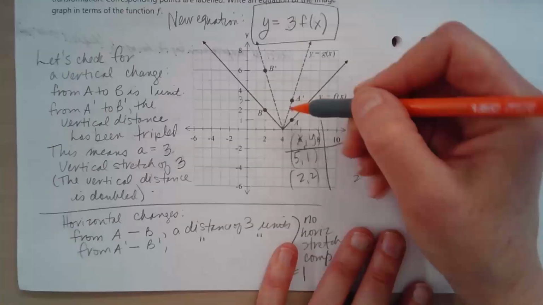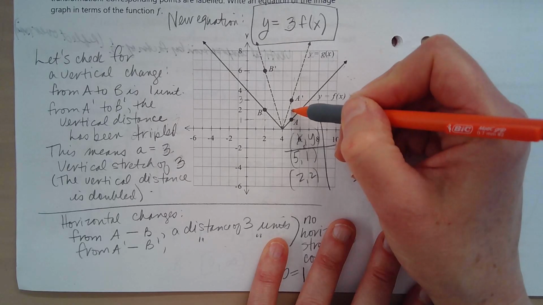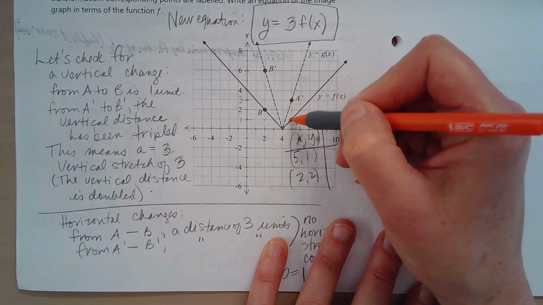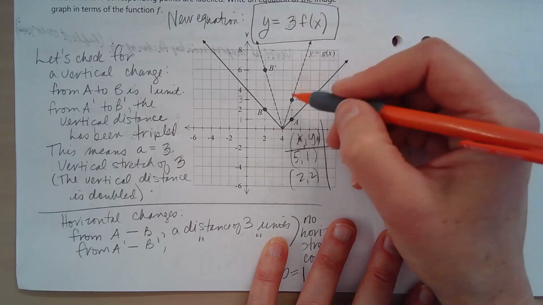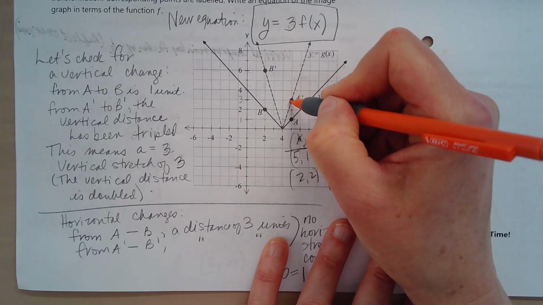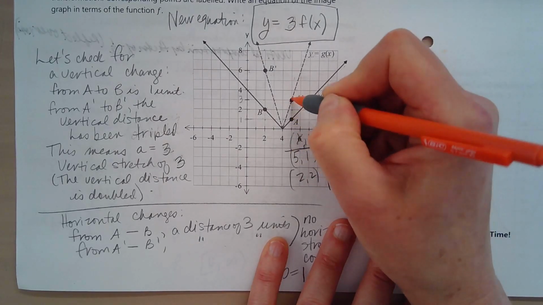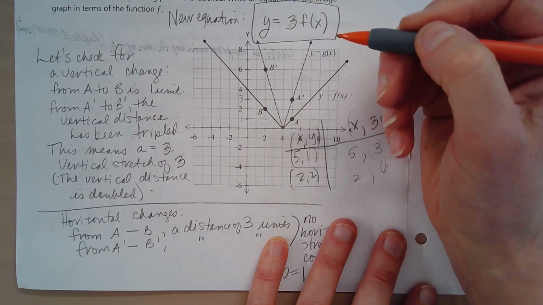Okay, so let's count again. So here, from here to here, vertical distance of 1, right? What am I doing? 1, 2. Oh, you know what?